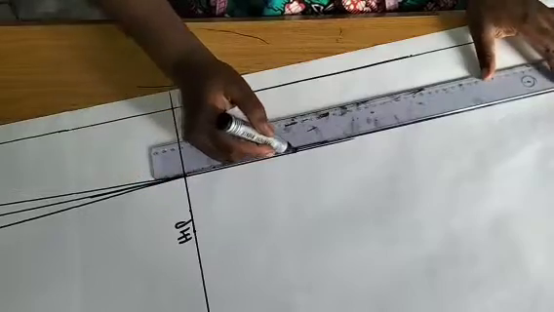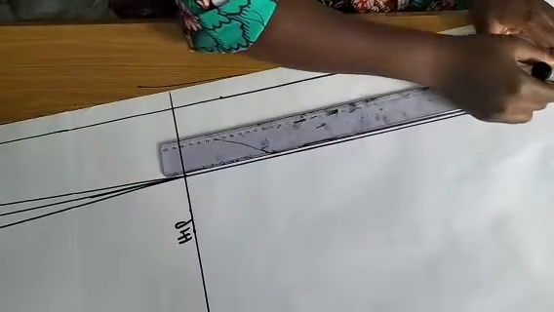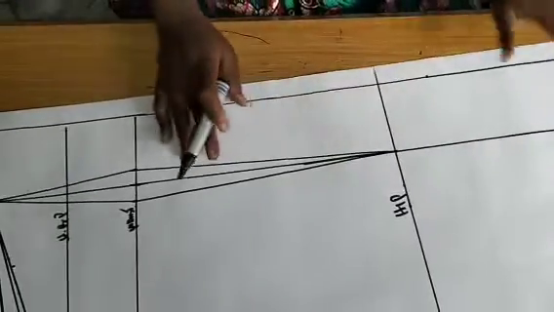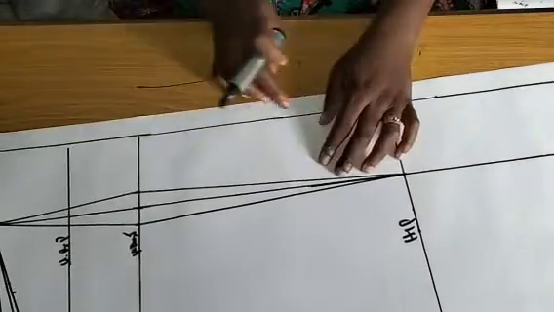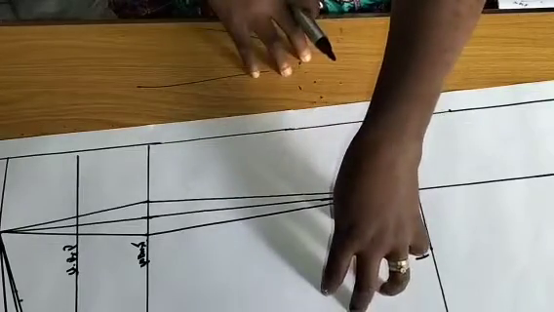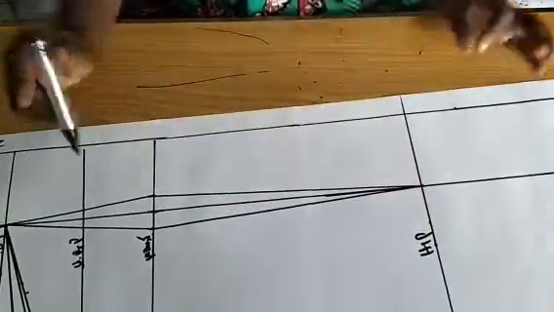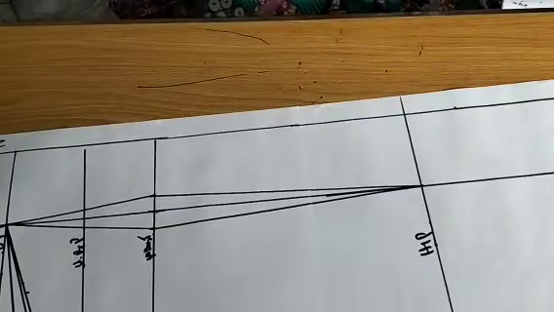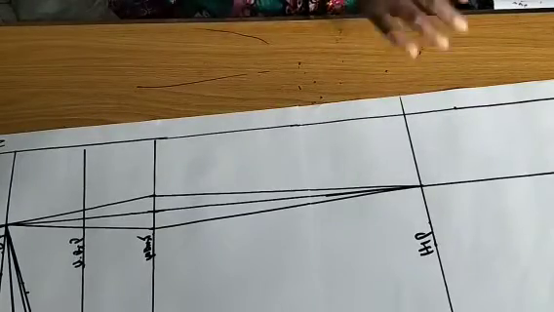So what makes this 6 pieces gown is the addition of we have this as 1. This is the center front, together is 1, 2, and the other one 3 for front and 3 panels at the back. So that is what makes it 6 pieces gown.